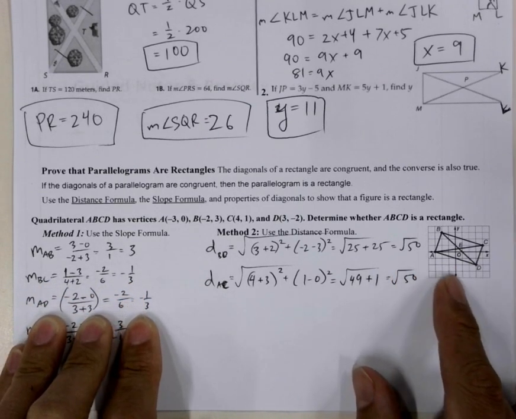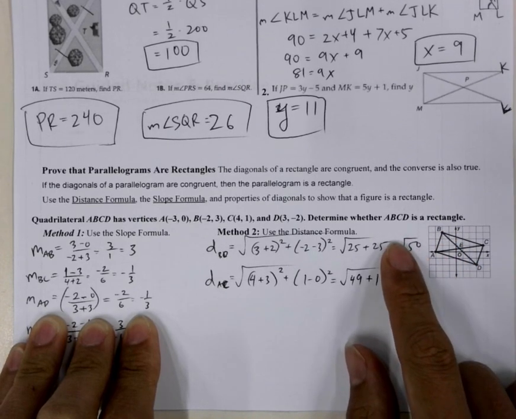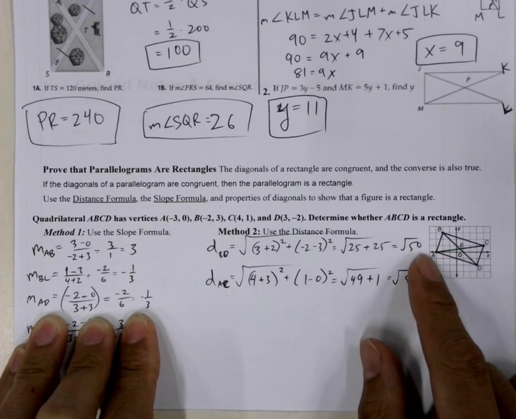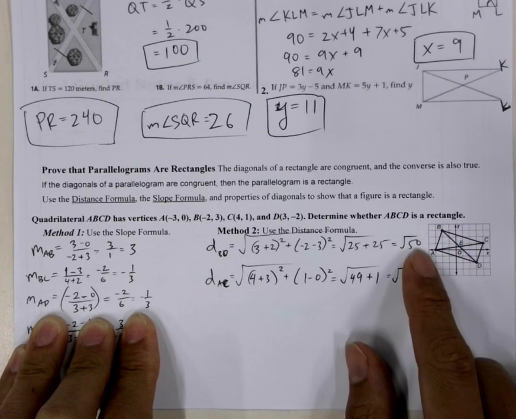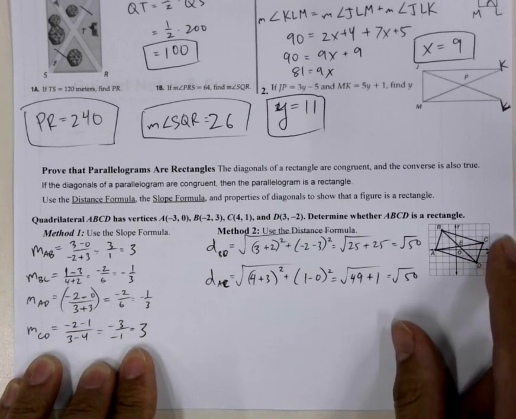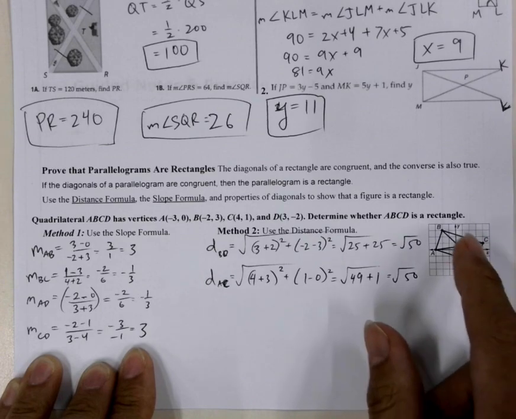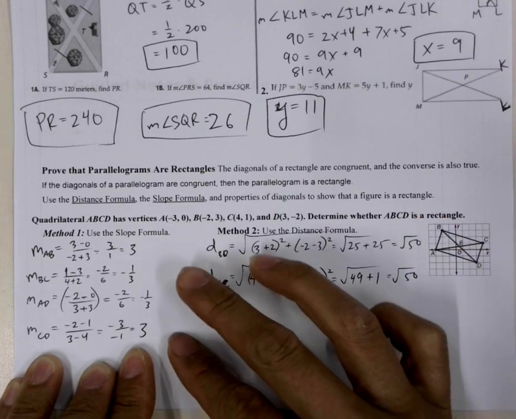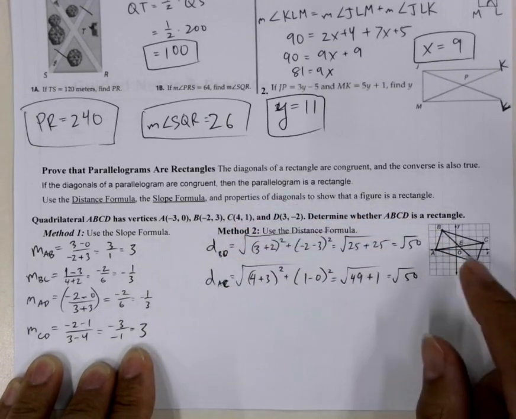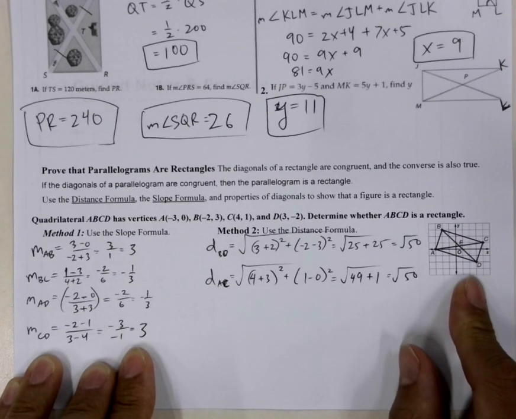Slope of AD is negative 1 over 3. And so AB and AD's slopes are negative reciprocals, so we know that BAD is a right angle. And then lastly, we got the slope of CD, which is 3. And if we compare CD with BC's slope, we can see here that these two are negative reciprocals of each other. So that's also a right angle. That's definitely a rectangle.